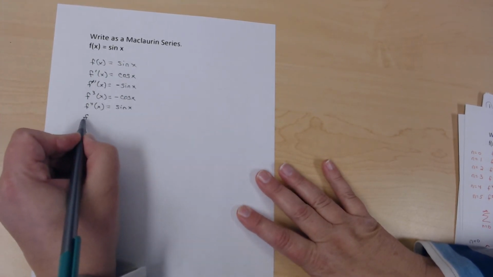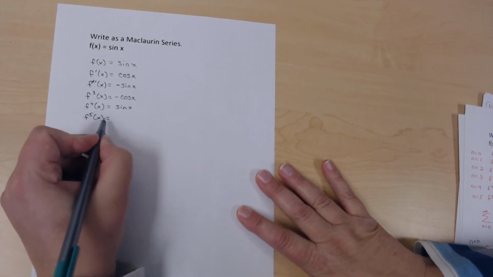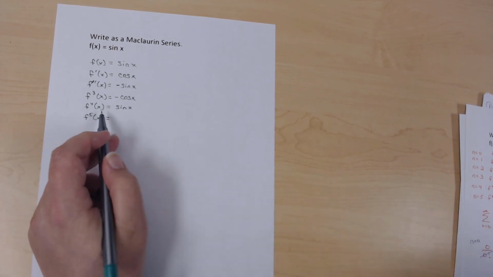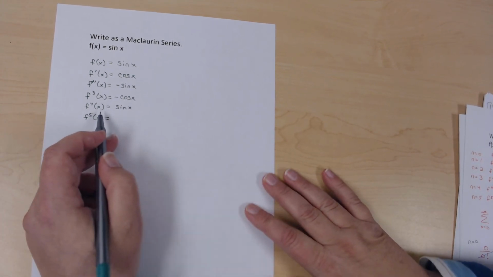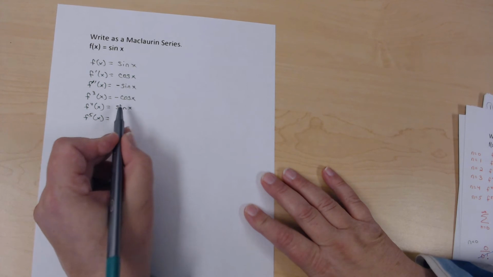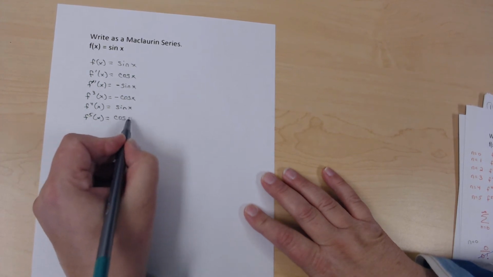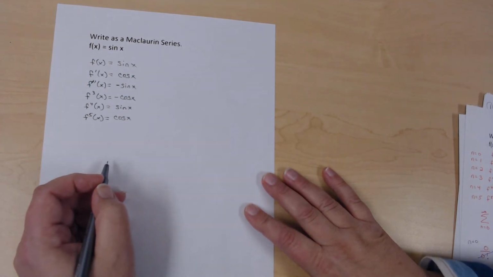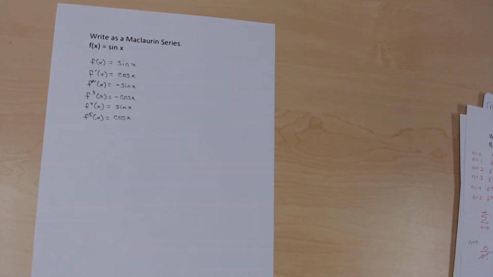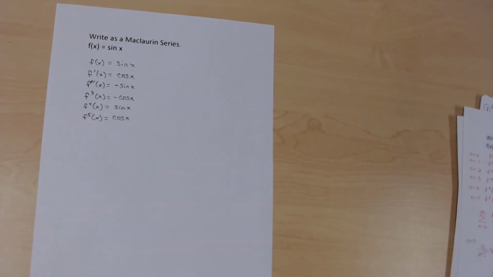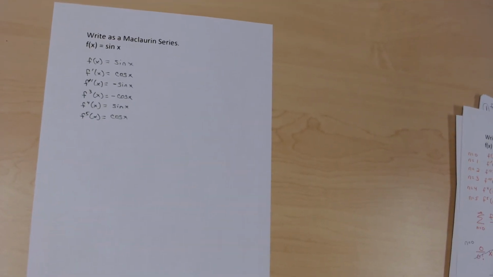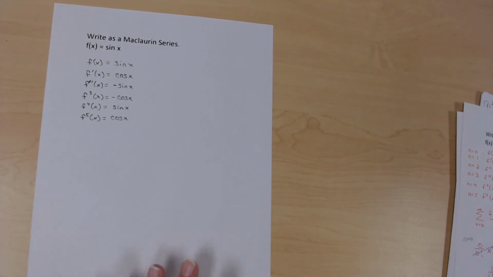Let's at least go out one more, the 5th derivative. Some of these you don't have to go quite as far with trig. It's a little bit harder, of course. Trig is always harder. The derivative of sine is cosine. Now, let me see. Does it help if I tighten this? Okay, now, where is my paper?